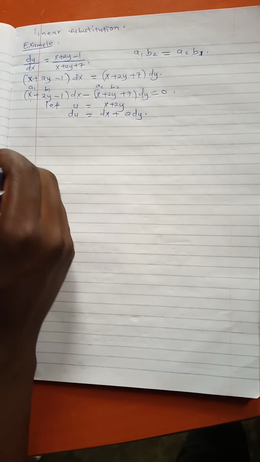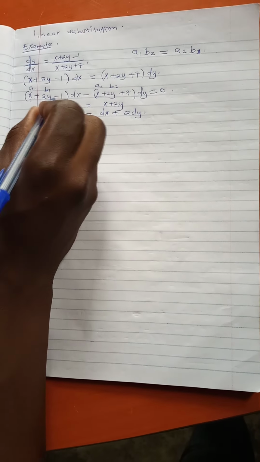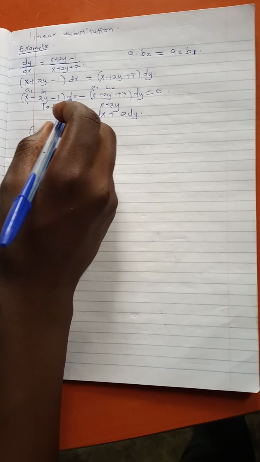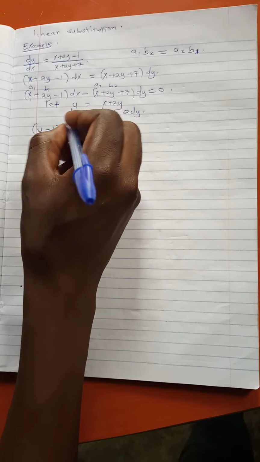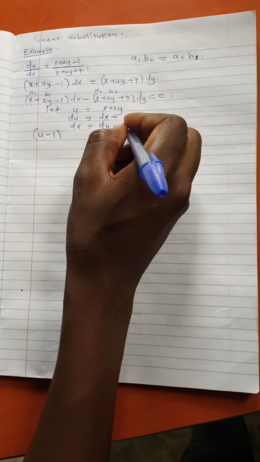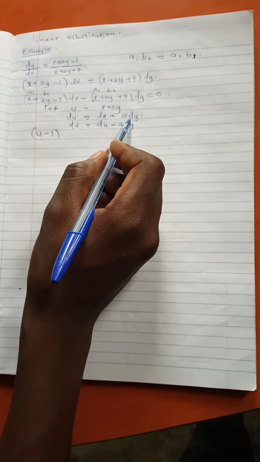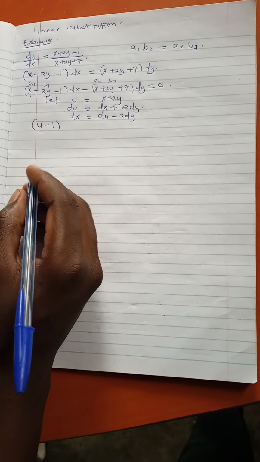So I'll now replace my values such that I have x plus 2y minus 1, which is the same as u minus 1, multiplied by dx. So I make dx the subject, such that my dx now will be the same as du minus 2 dy. I've just moved this 2 dy to the other side, so that I have du minus 2 dy.